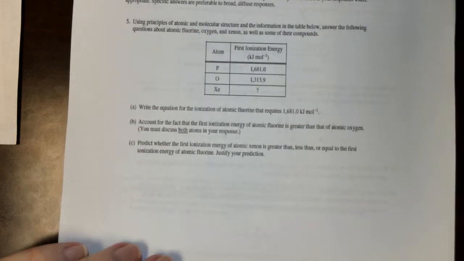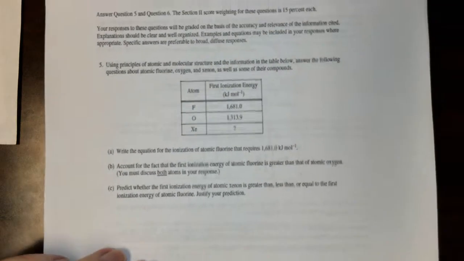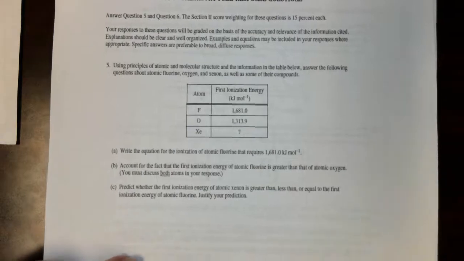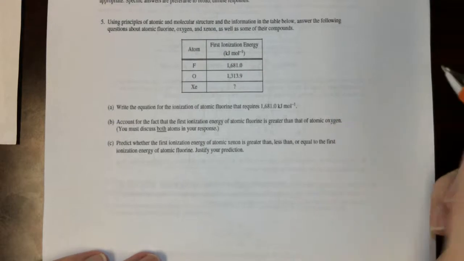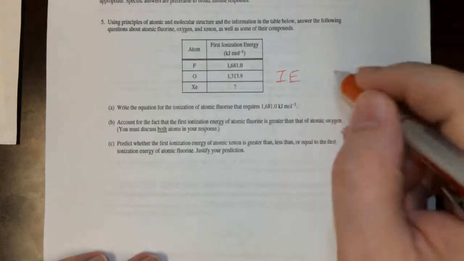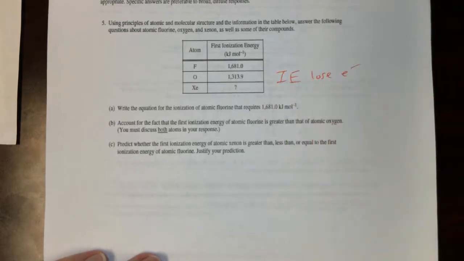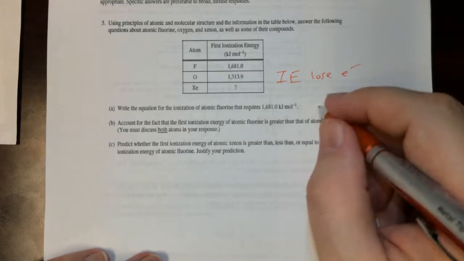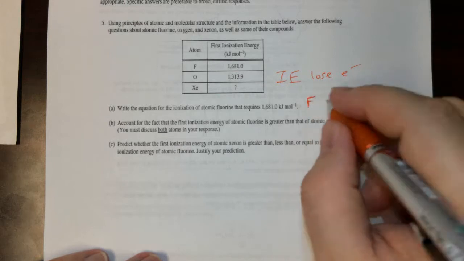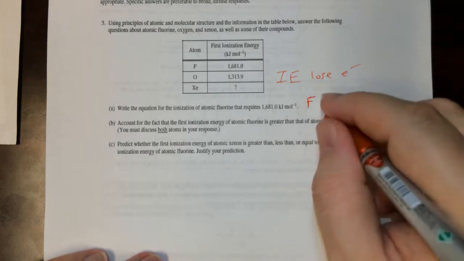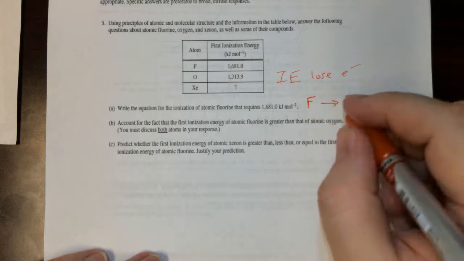All right, so this shocked me. This is one of the early years I taught AP Chem, and it shocked me that my students couldn't write this equation. So it's all about the definition of ionization. Ionization energy is to lose electrons. You're removing an electron. And so if you're writing an equation, all you do is take fluorine. It's atomic fluorine, not F2, it's atomic. And you're going to smash it.